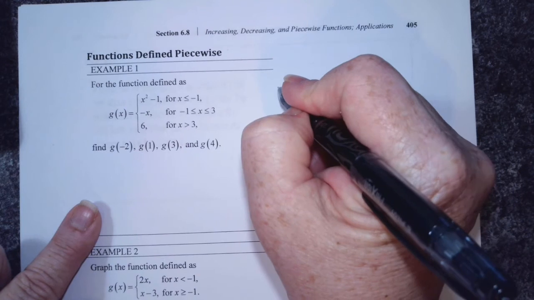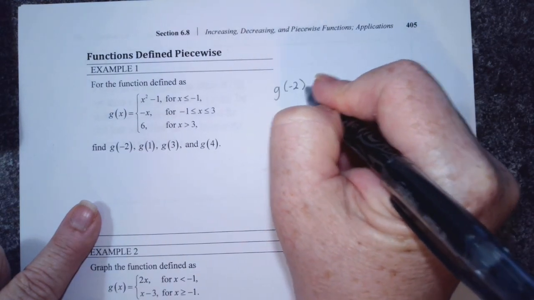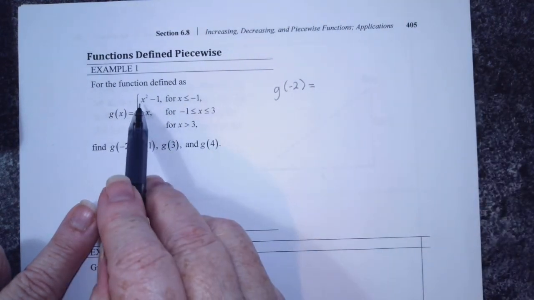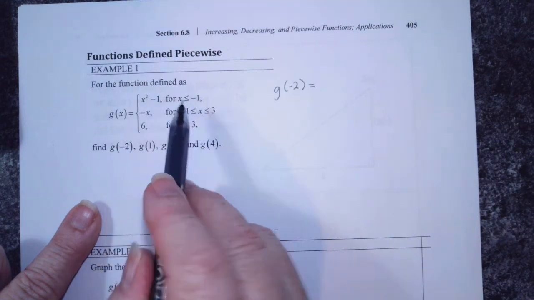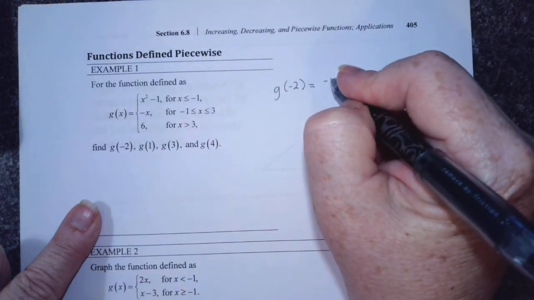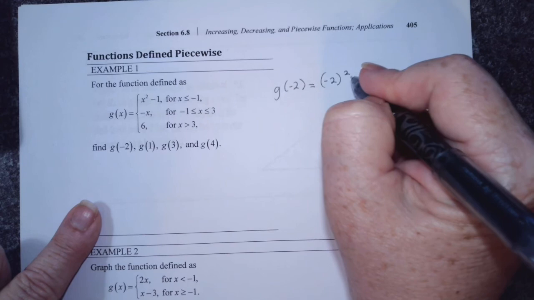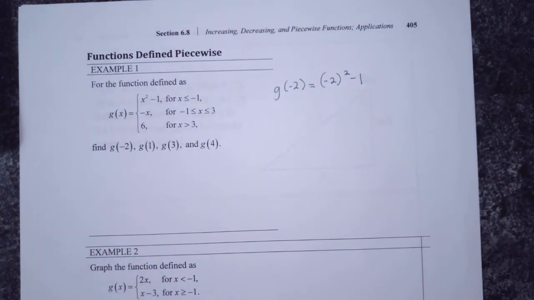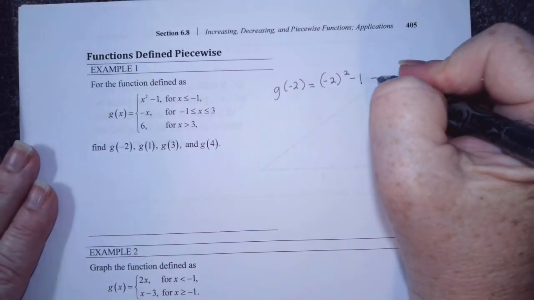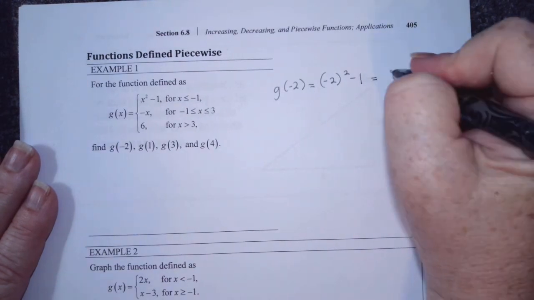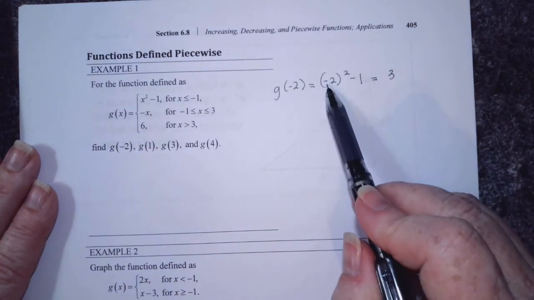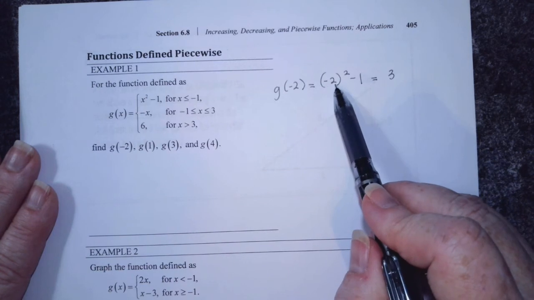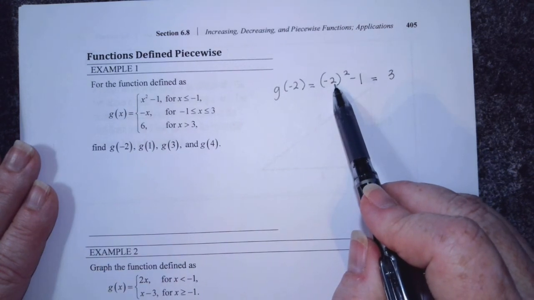So for g of -2, we would use the top function. So g of -2 would be (-2) squared minus 1. And what do you get when you square that out and subtract 1? 3. Perfect. Because remember, this is -2 times -2, so that would be +4.